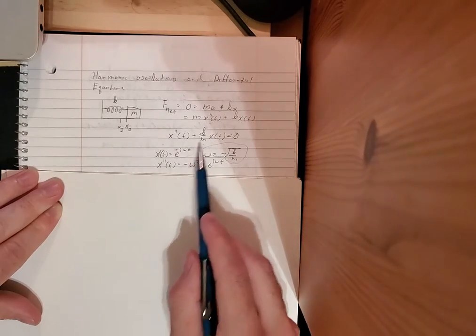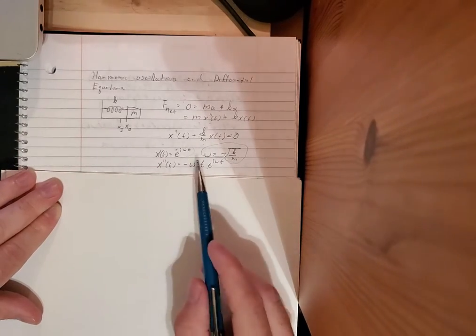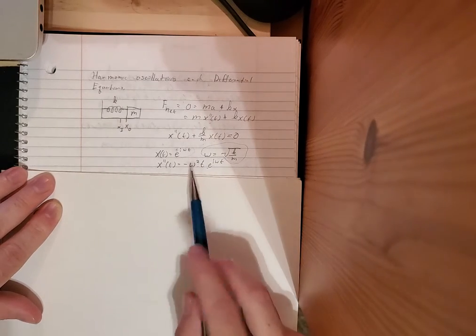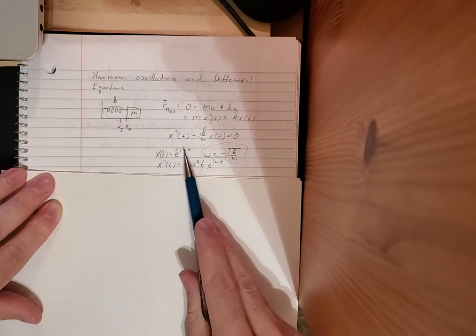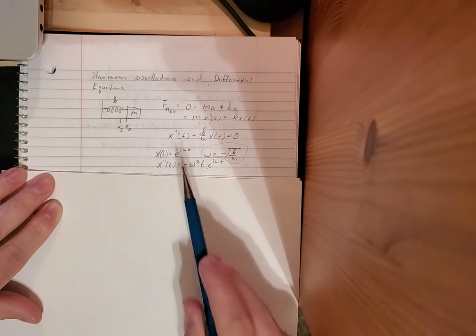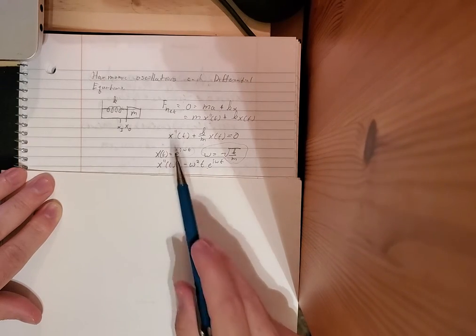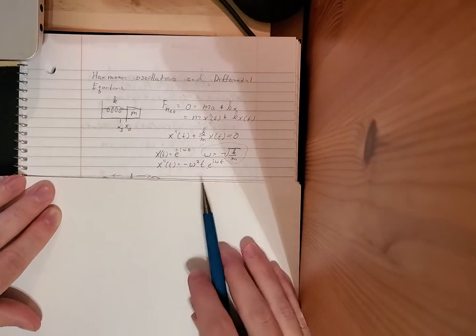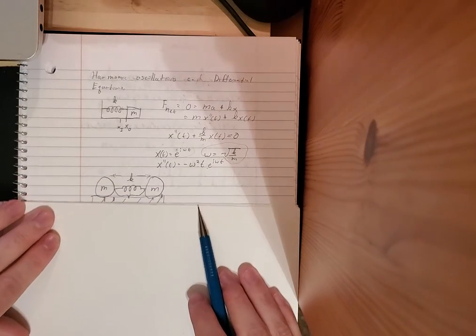We'll then see that the solution to this differential equation at first glance is equal to plus or minus i omega t. And this can be expressed as a sine and cosine function, which I will do later on, but I just want to talk about a different system first.